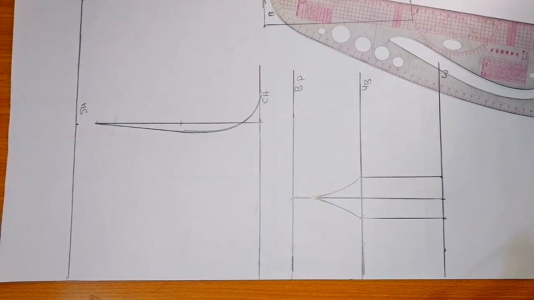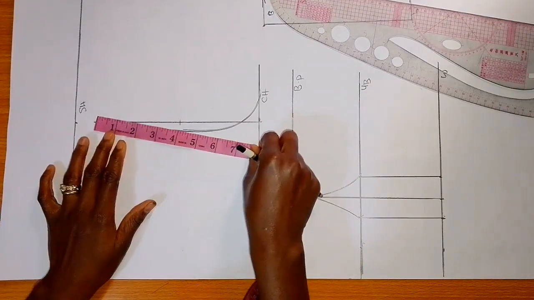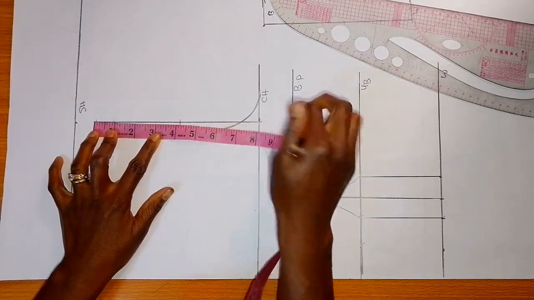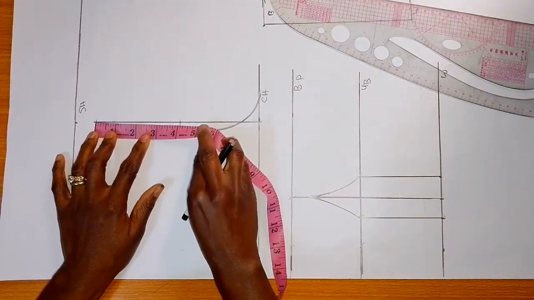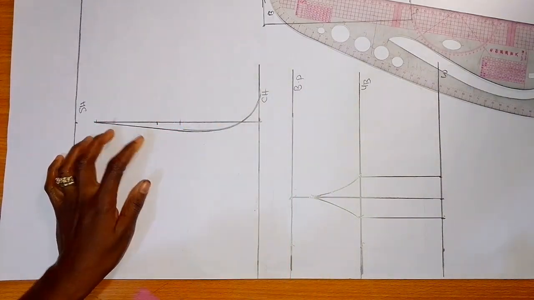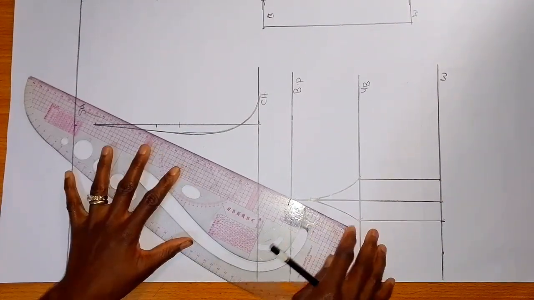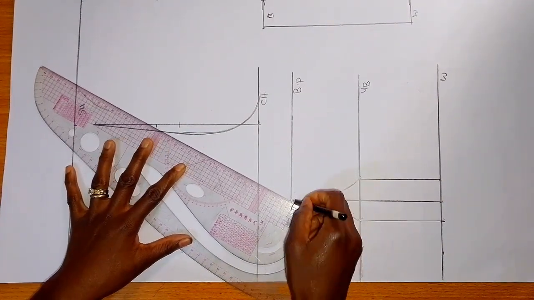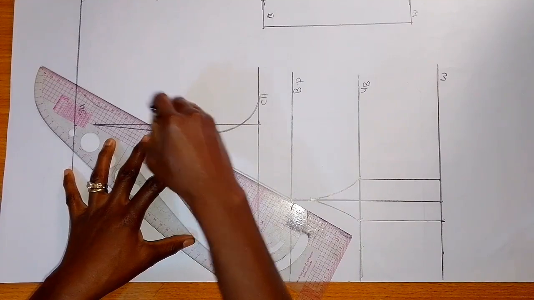So this is what you should have once you're done doing this. Next, you're going to move over to the armhole to take out the armhole dart, and in doing that, I'll go ahead to come down by 3 inch from the armhole depth line and mark. After marking that, I'll connect that point to the bust point line with my ruler like you see me doing in the video.